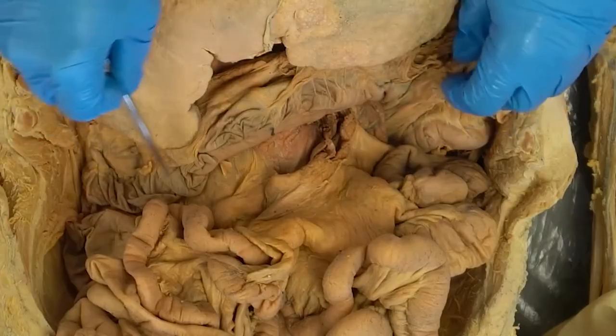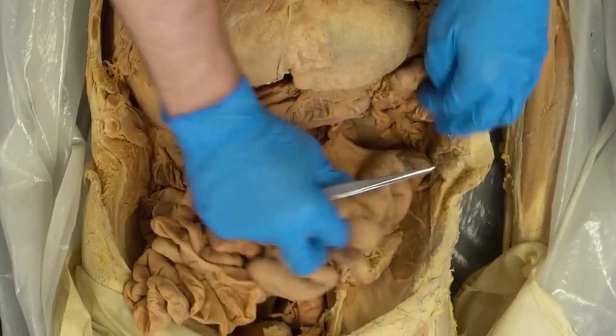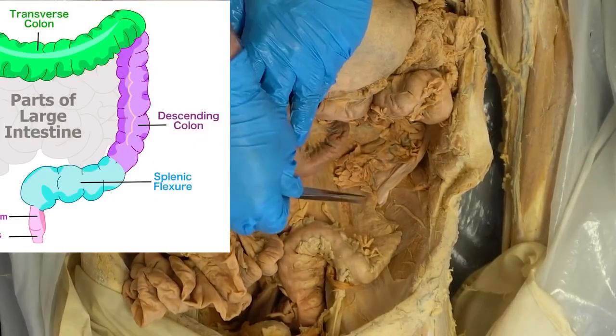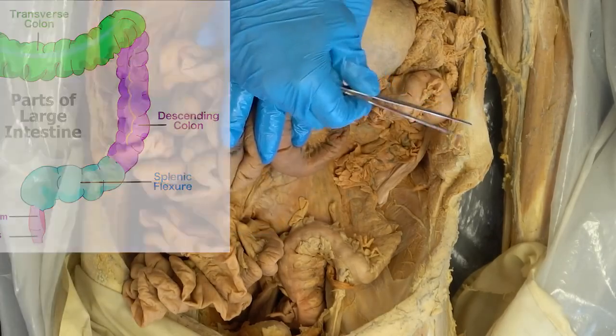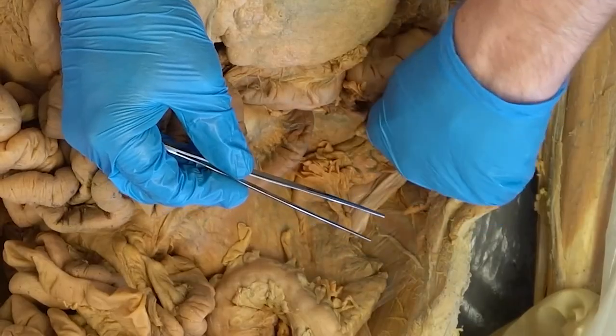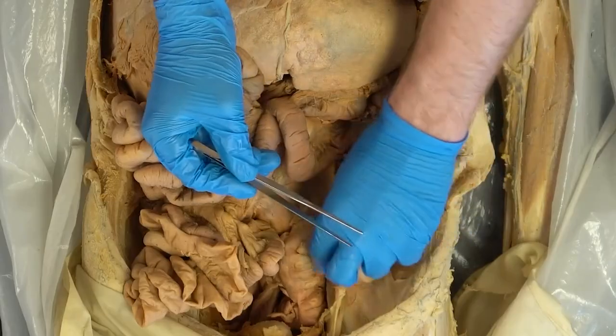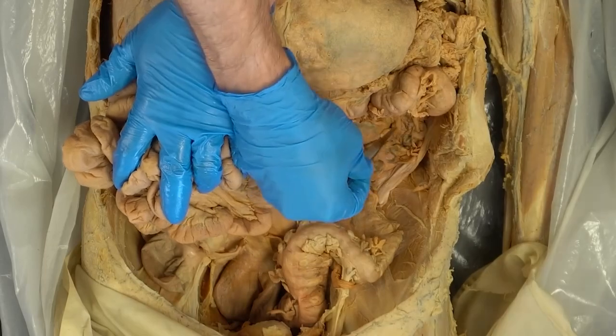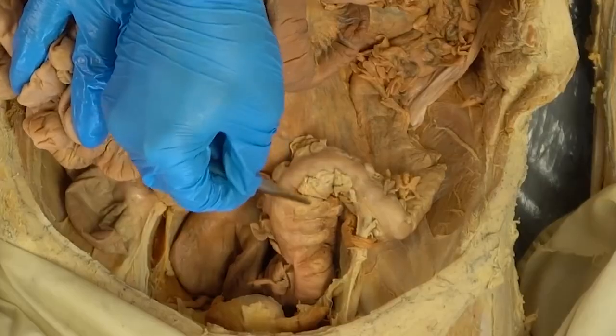Now, the transverse colon comes across here, and then the descending colon's a little shy. It's nicknamed a retroperitoneal organ because it hides out behind that peritoneal sac right there. But you can actually feel it if you put your fingers down right here. But you can see it emerge as the sigmoid right there. So descending colon will be right here, and then we've got the sigmoid here.